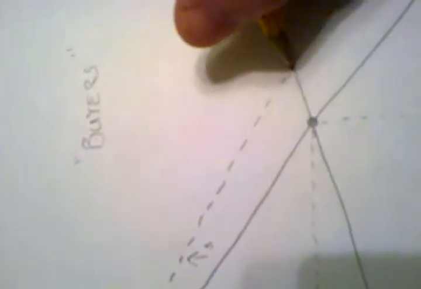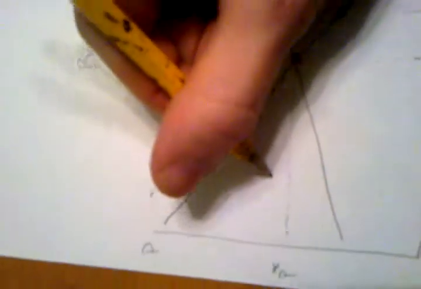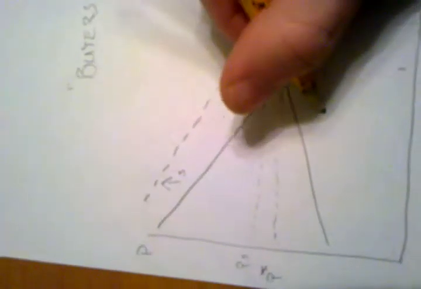Now this is our new quantity right here after the subsidy is in effect. We will call this Q hat, and now this is going to be the price that is received by sellers, and this is going to be the price that is paid by buyers.